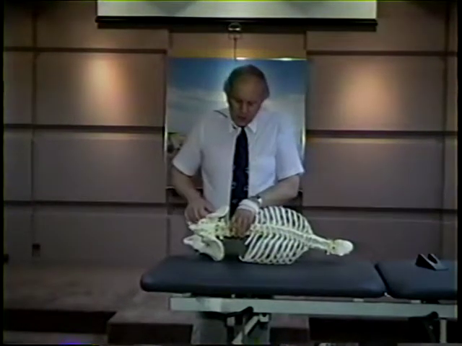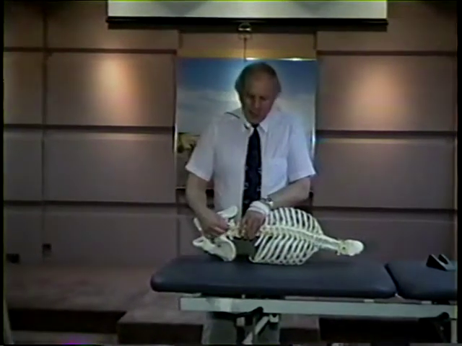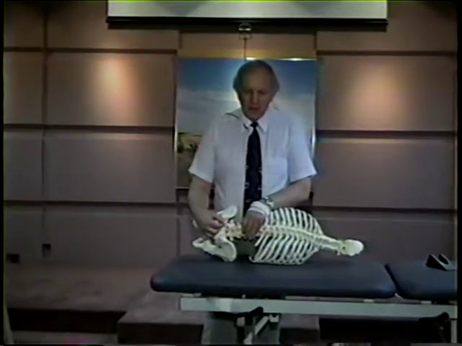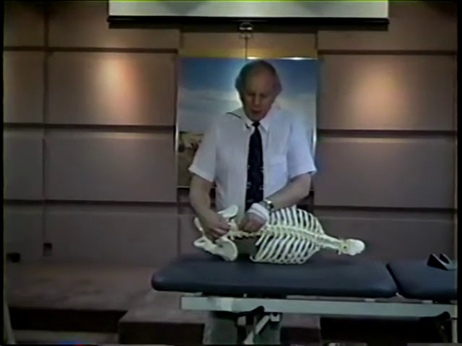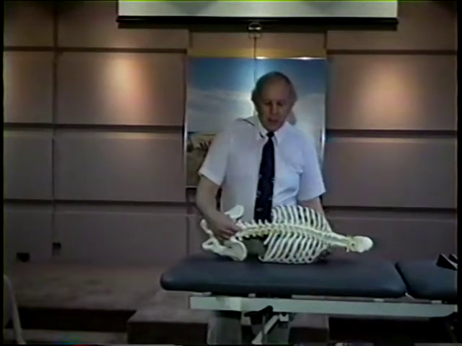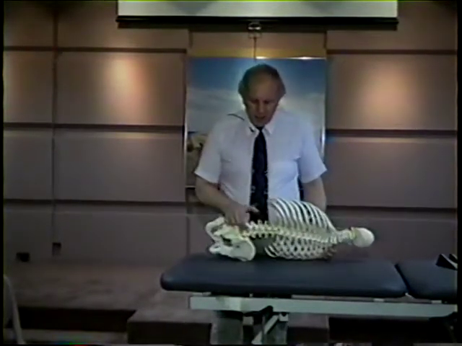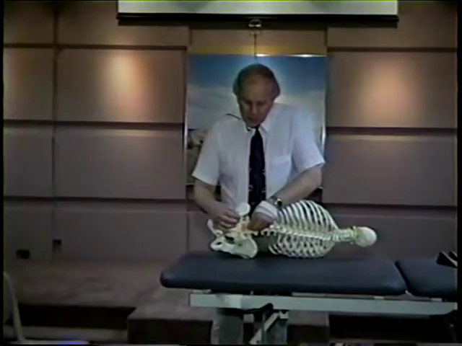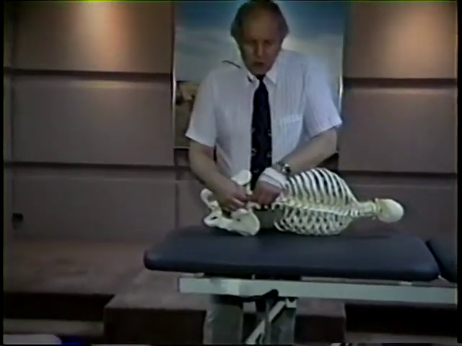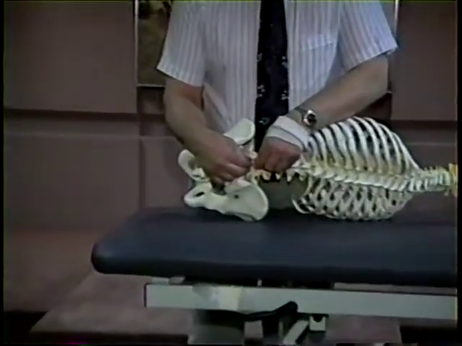One of the difficulties with hypermobility and instability is moving stiff joints in the vicinity. If we have an unstable L4, L5, this would be included in the upper lever to stabilize this, and movement would be then done on L5, S1 to try to mobilize this particular stiff segment.